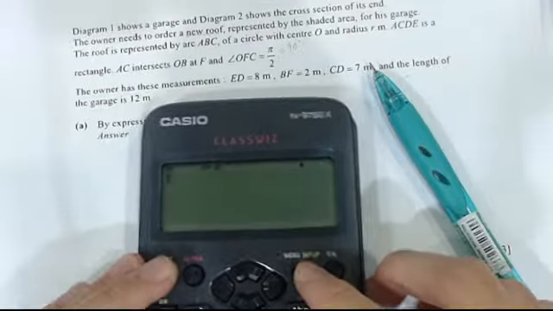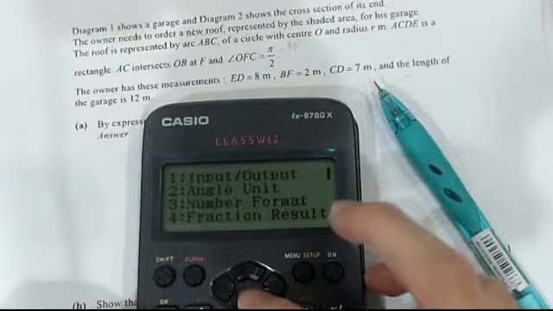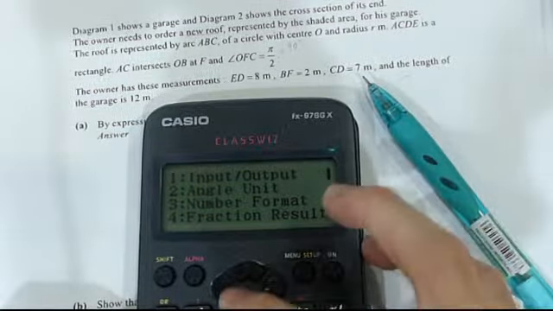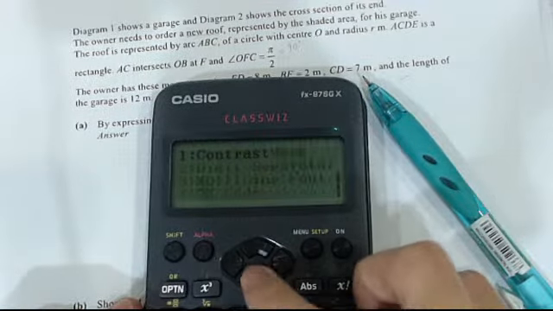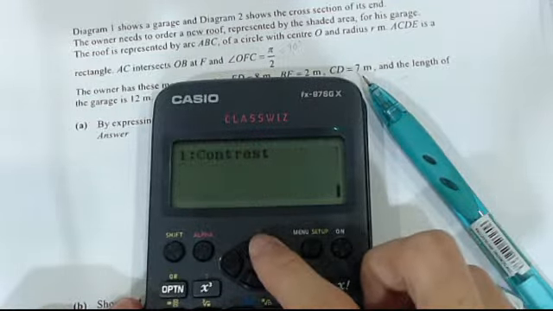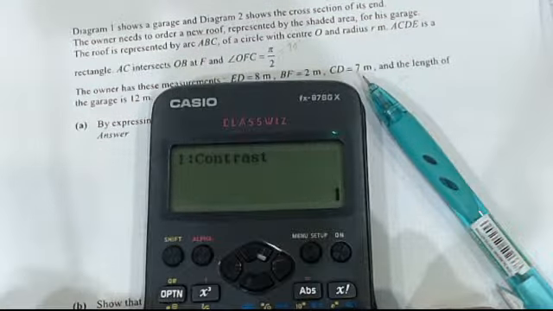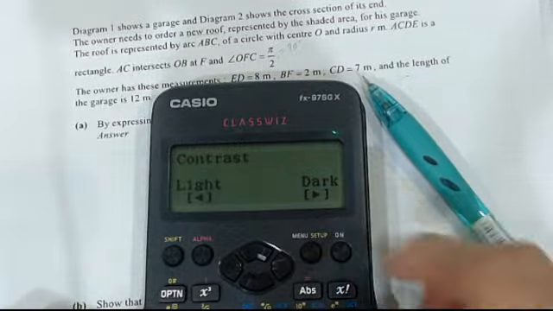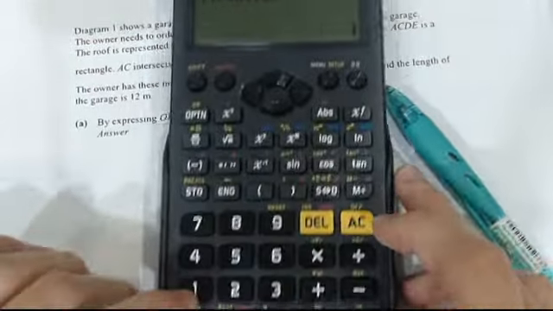So you go shift, you go setup, right? You arrive at this screen and you see this scroll bar. You can just press the down and up keys to scroll. Once you find this, you see contrast. You press 1.